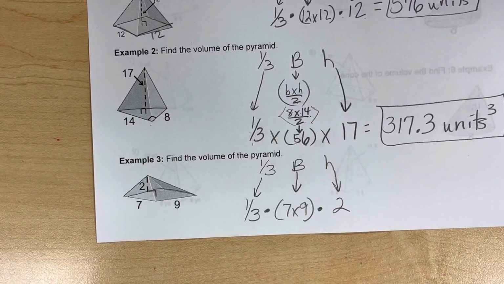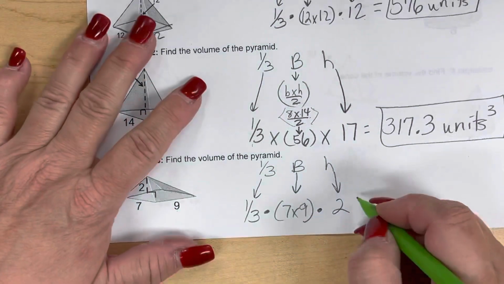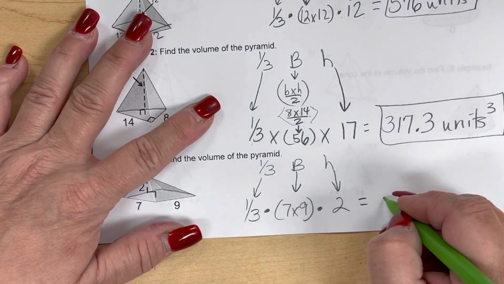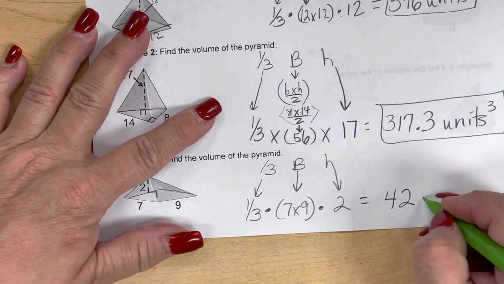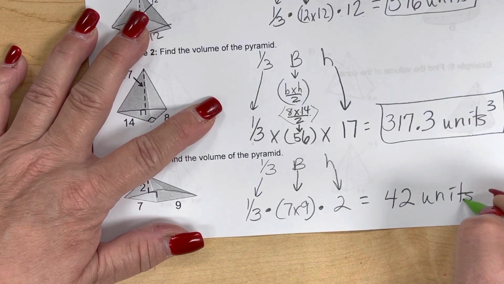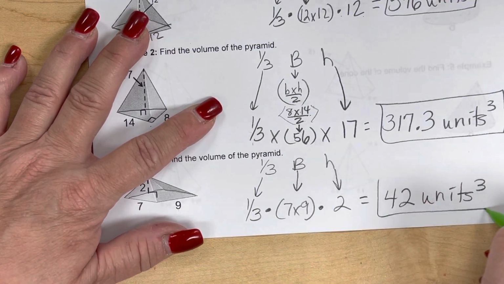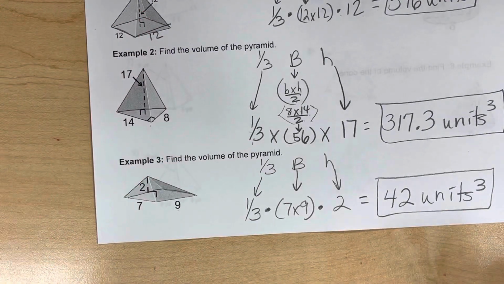So let's see here. I'm going to multiply 1/3 times 7 times 9, which is 63, times 2. And when you do that, you get 42, and it is again cubic units. Always be sure to label it. Okay.